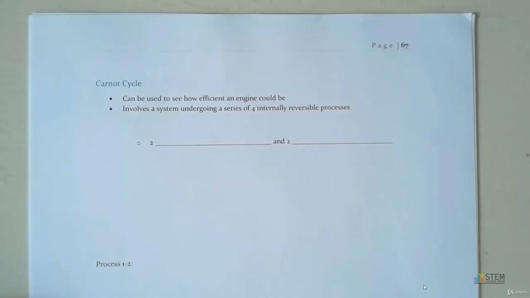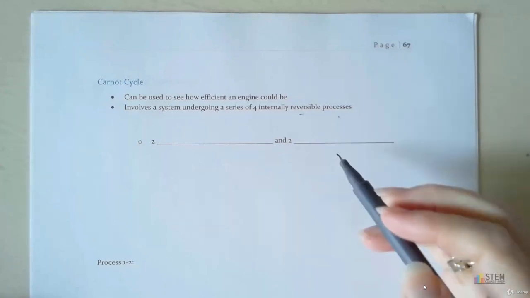Hey guys, we're going to work towards getting to the end of chapter 5, and in this lecture we're going to talk about something called the Carnot Cycle. The Carnot Cycle is kind of a theoretical cycle, and we basically use it to see how efficient an engine could be. It involves a system that undergoes a series of 4 internally reversible processes.